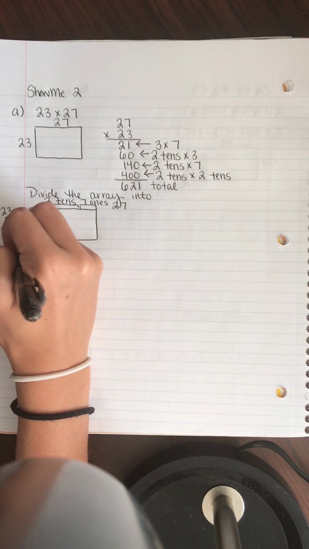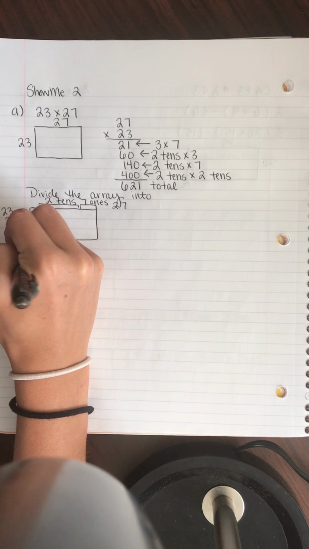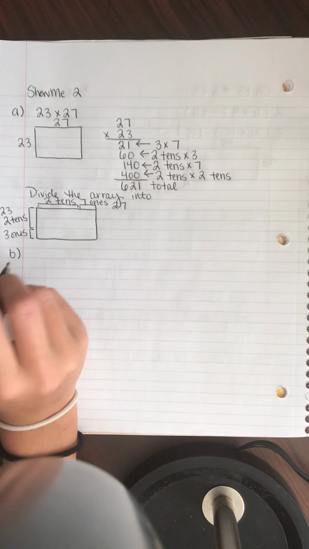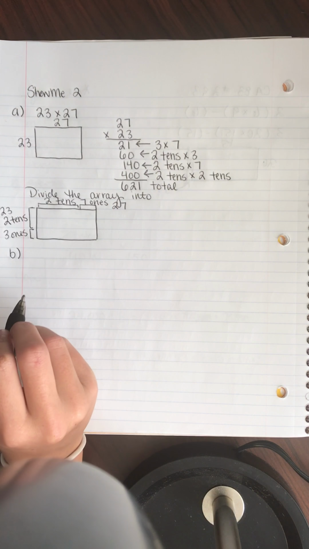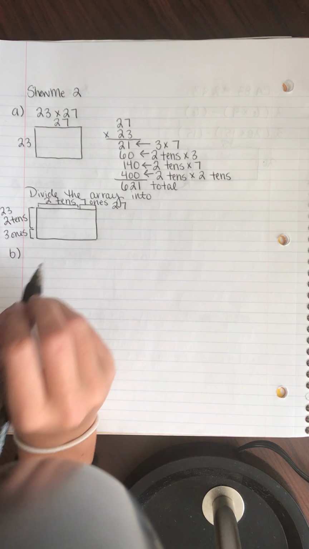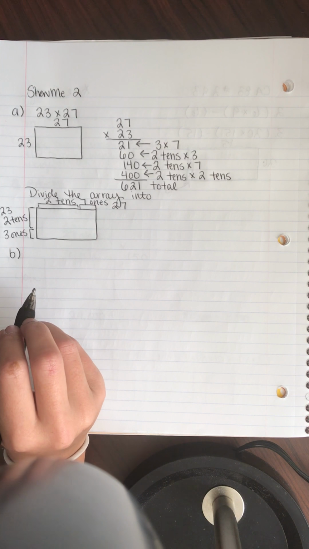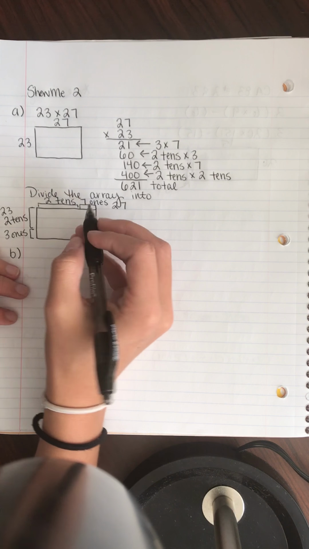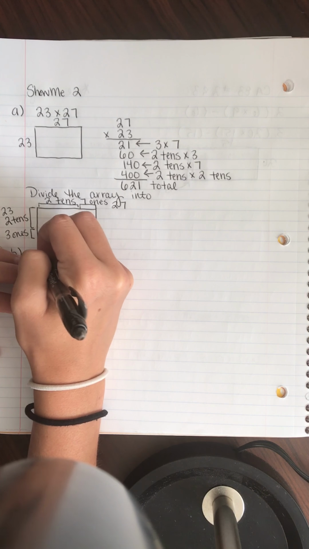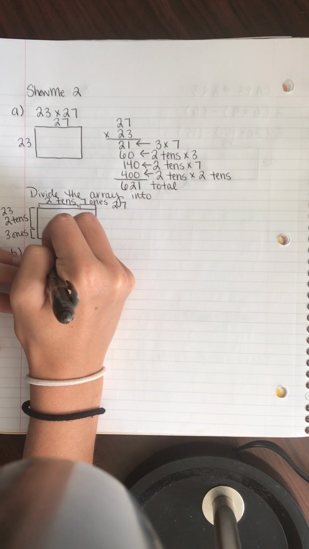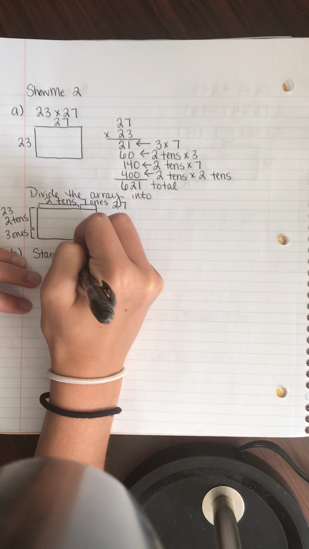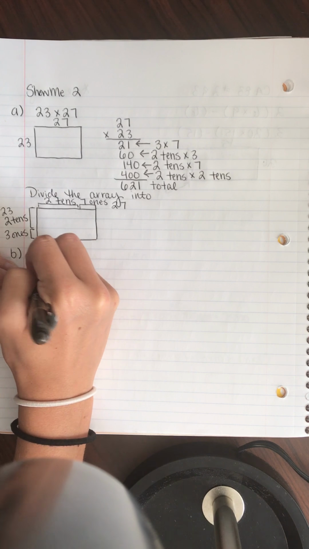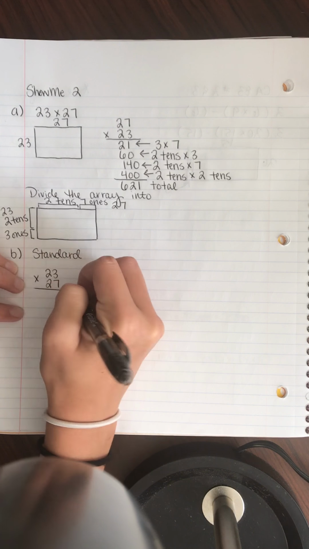So part B of this question asks us to relate the array that we drew for part A to the steps in the standard algorithm for calculating 23 multiplied by 27. So we do the same thing down here. So we'll multiply our standard, would be 23 multiplied by 27.